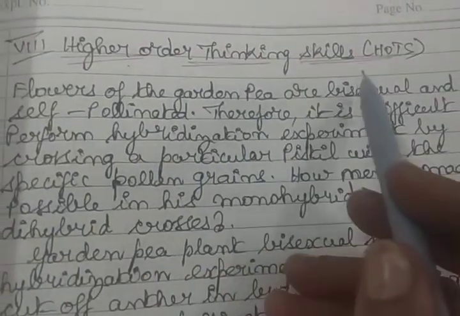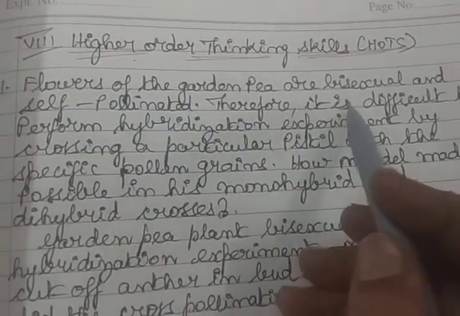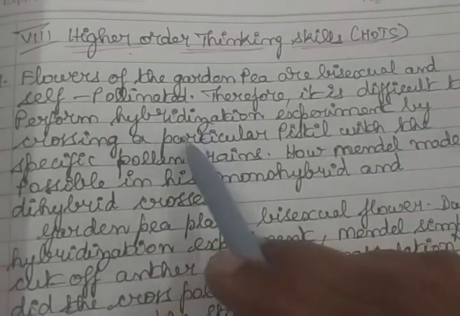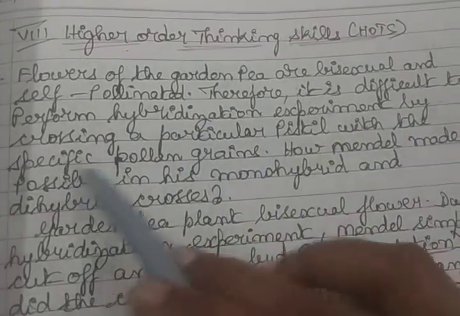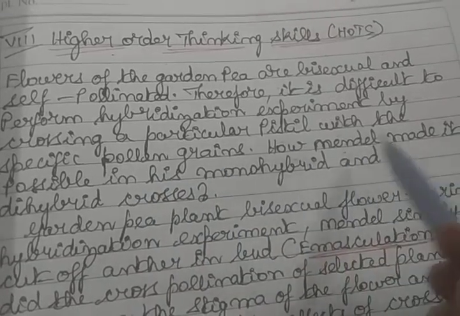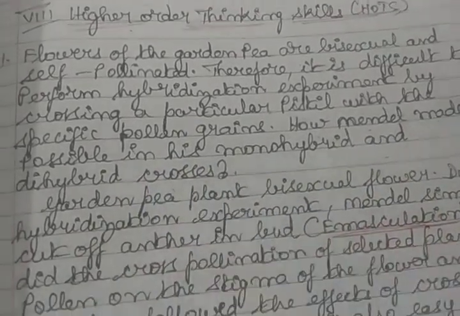Higher order thinking skills, HOTS. Flowers of the garden pea are bisexual and self-pollinated. Therefore, it is difficult to perform a hybridization experiment by crossing a particular pistil with specific pollen grains. How did Mendel make it possible in his monohybrid and dihybrid crosses?